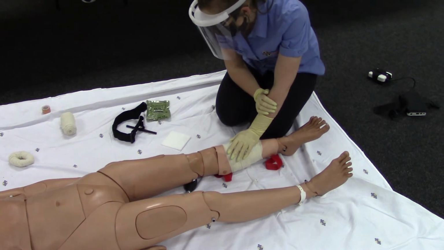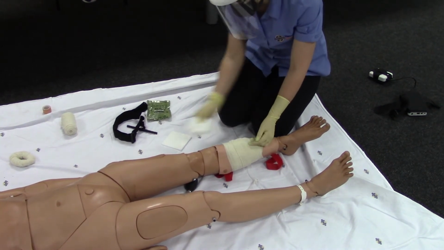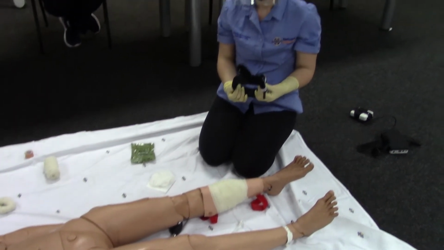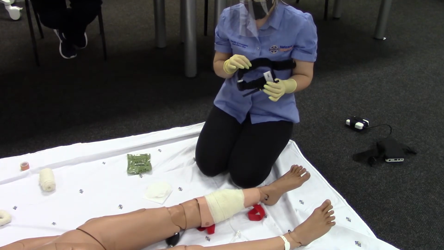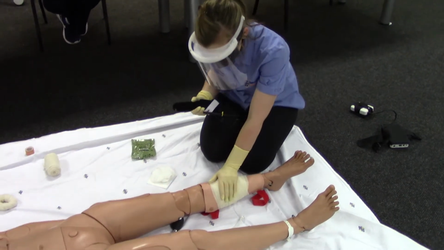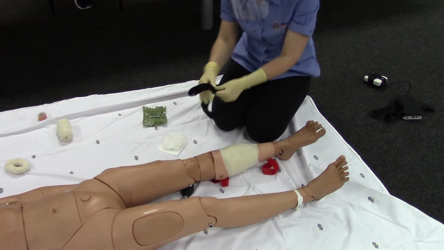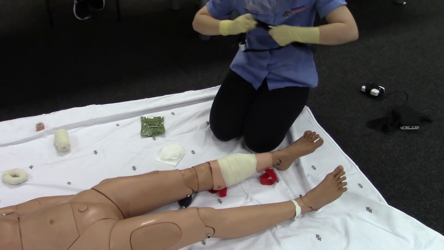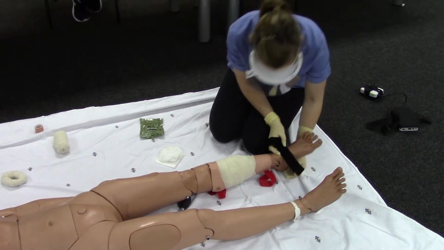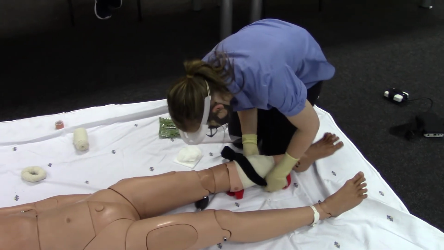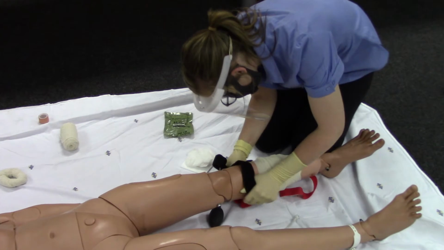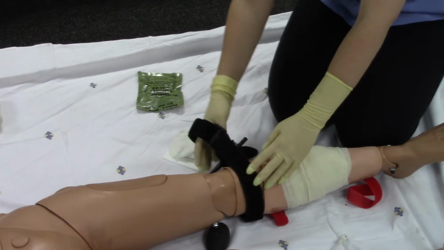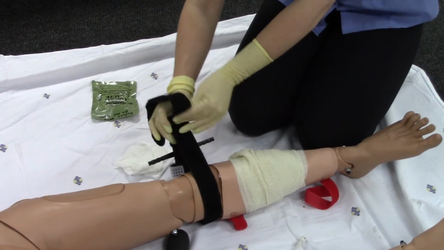Step 4. Application of a commercial tourniquet. If the bleeding cannot be controlled by direct pressure and dressing, apply a commercial tourniquet. Hold pressure over the bleeding site and place the tourniquet just above the injury. The tourniquet should be placed 5 to 6 centimeters above the injury.